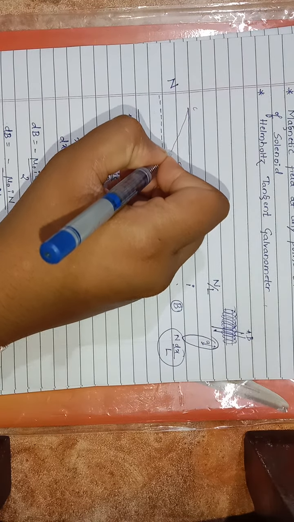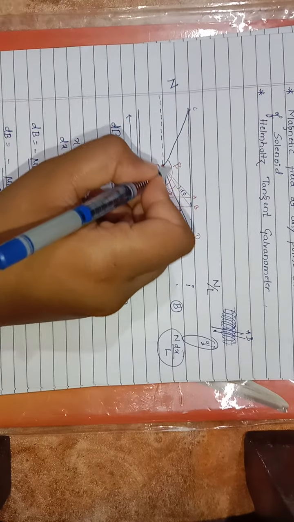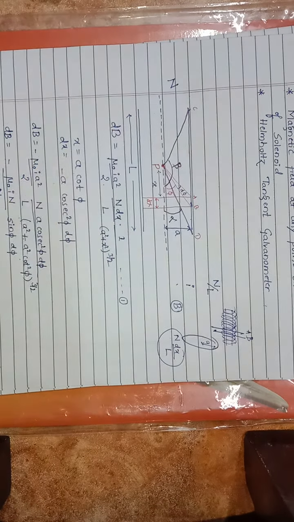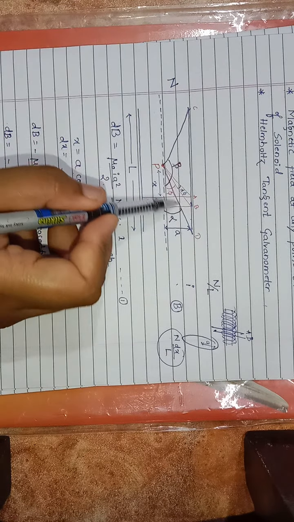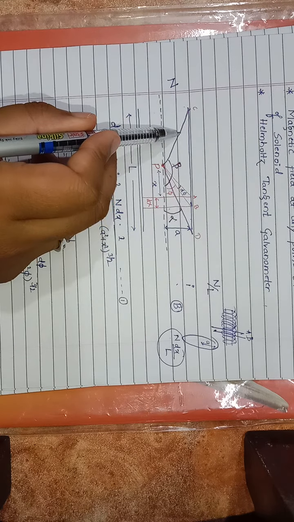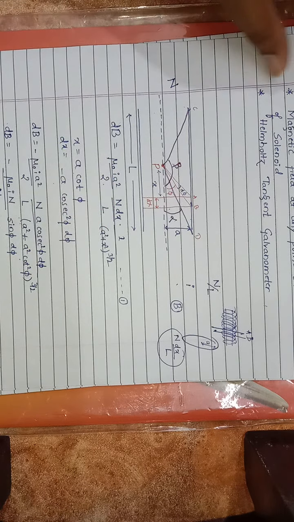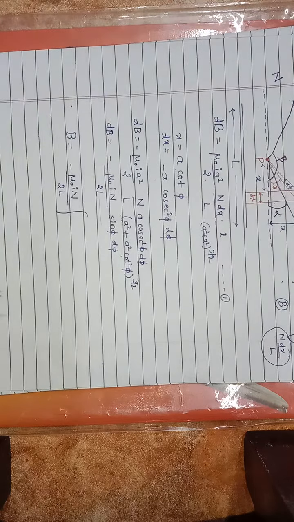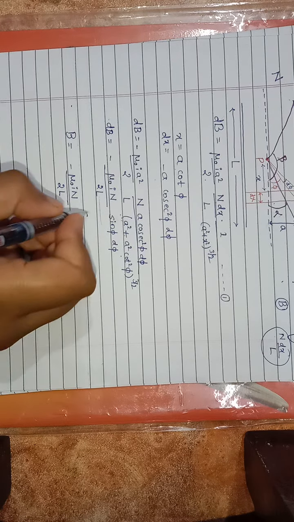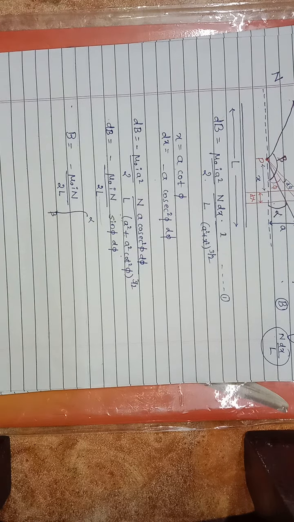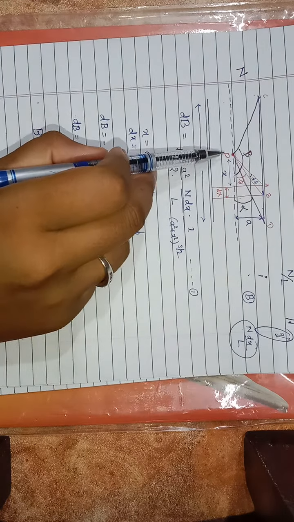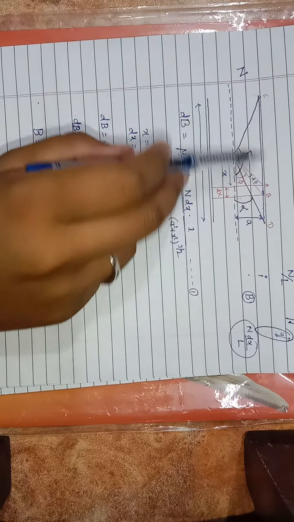This line also joins P to the end point, so its angle is β. The entire solenoid lies in this region, from α to β. If you find the magnetic field in the range α to β, then you can find the magnetic field at P due to the entire solenoid.